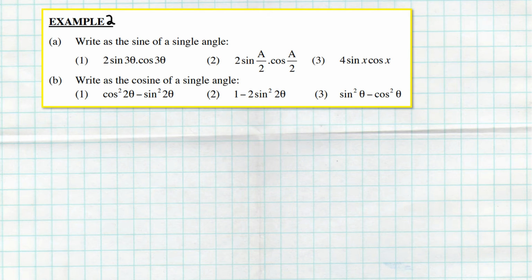Now from example 1, you know how to move from double angle identities into their expansion, right? You also need to know, and this is very, very important, because many learners just know how to move from double angle into expansion, to say if I have sine 2x, it will be 2 sine x cos x.